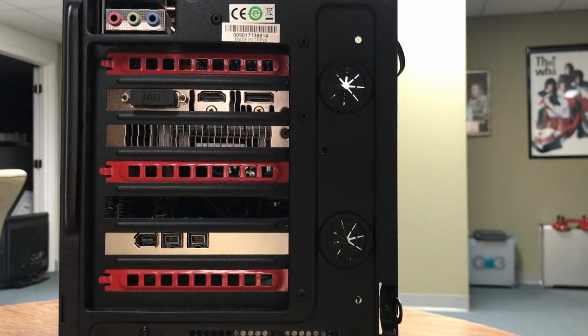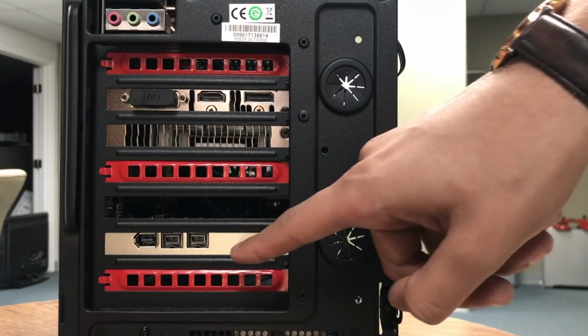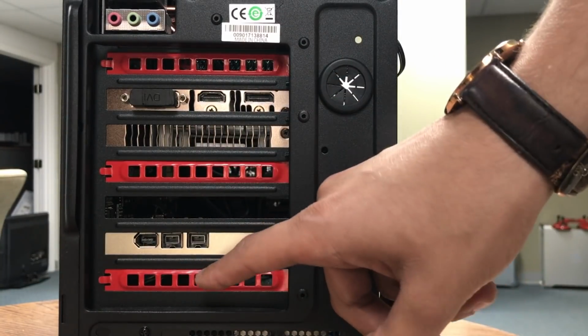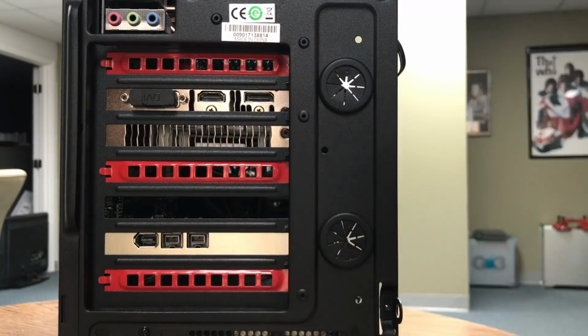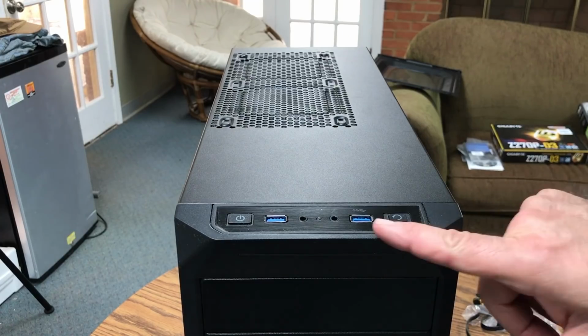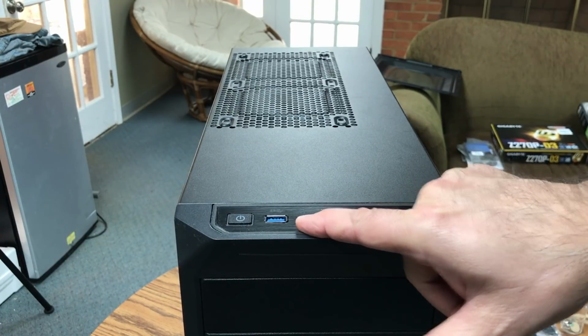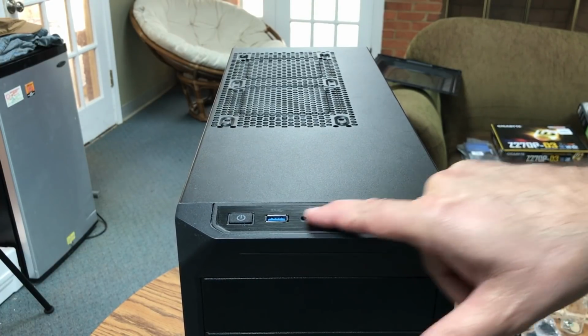A DVI, okay. Down here we have installed a PCI FireWire card for FireWire 800 and FireWire 400. And that's for some of the old drives I've had that actually run with the FireWire 400 and 800. Okay, on the top of the enclosure, we have two USB 3 ports, and we have a headphone port and a mic input that really aren't going to use.